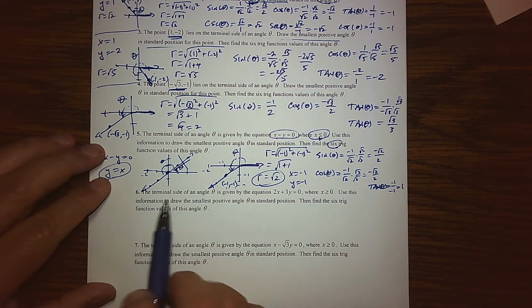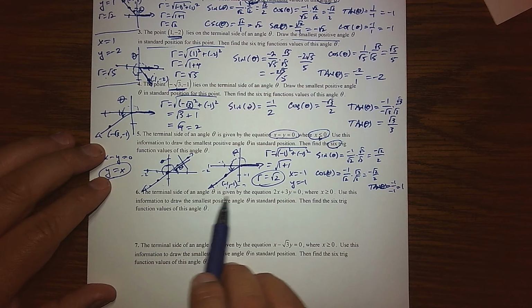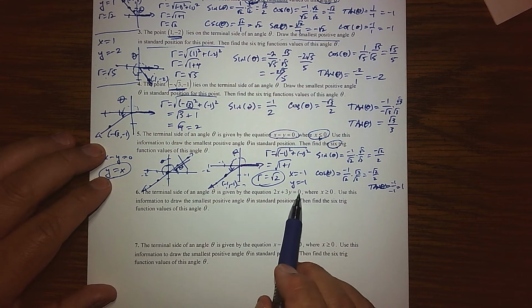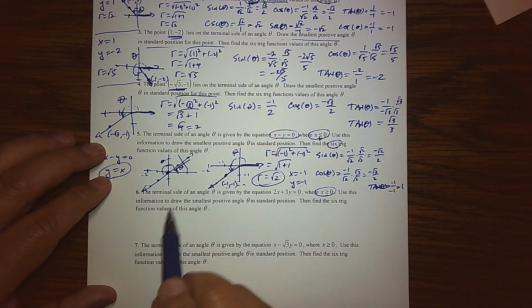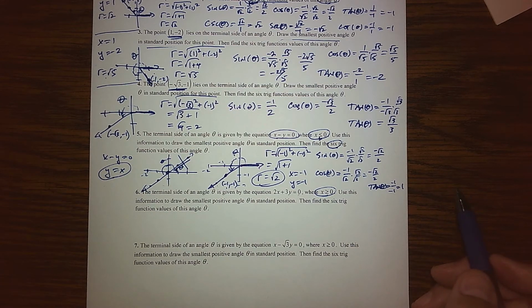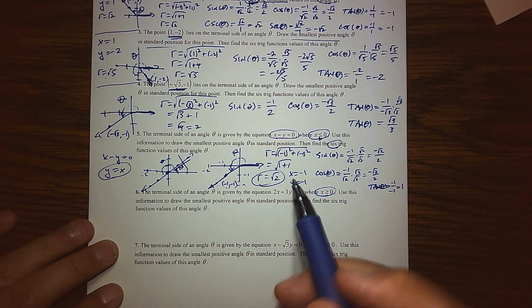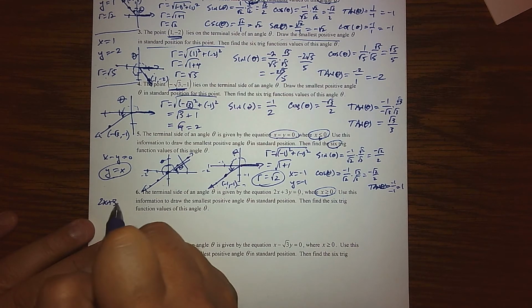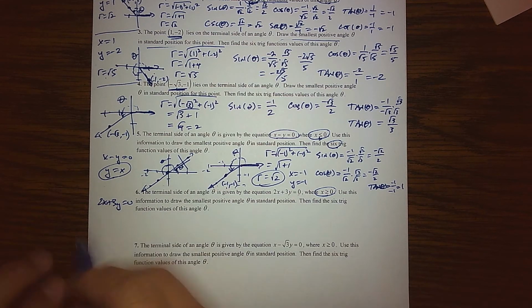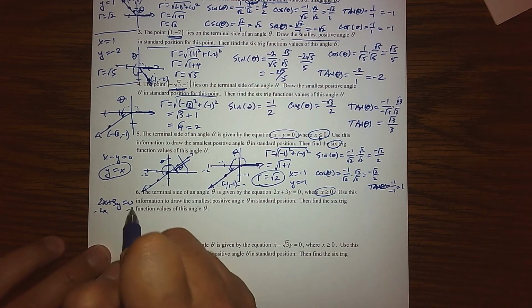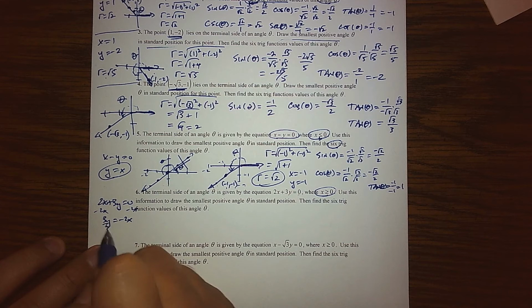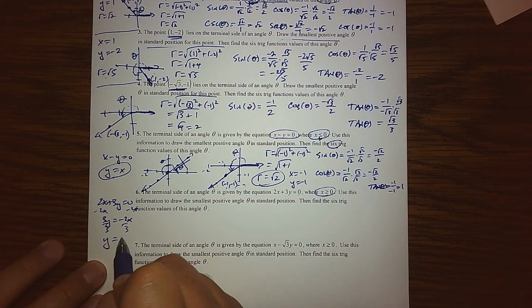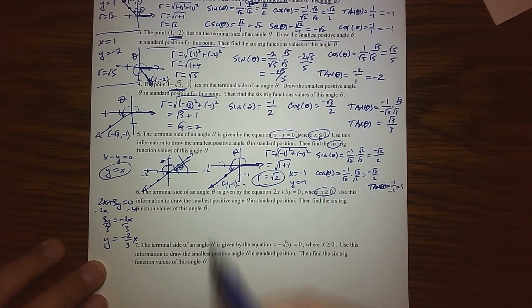All right, so we have the terminal side of an angle theta is given by the equation 2x plus 3y equals 0. This time where x is greater than 0, use this information to draw the smallest positive angle. So let's do that first, right? So let's take our equation, 2x plus 3y equals 0. If we play around with this a little bit, we get that 3y equals negative 2x, divide by 3, and we basically get that y equals negative 2/3 x.